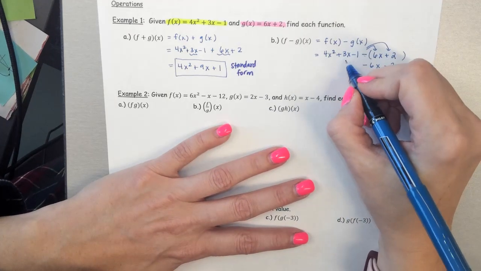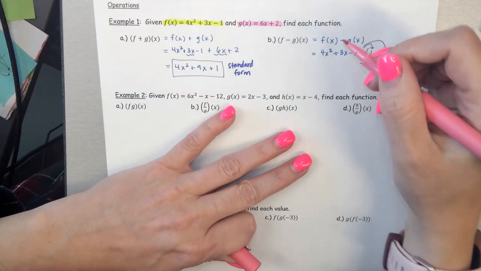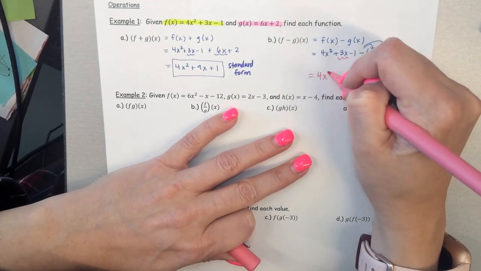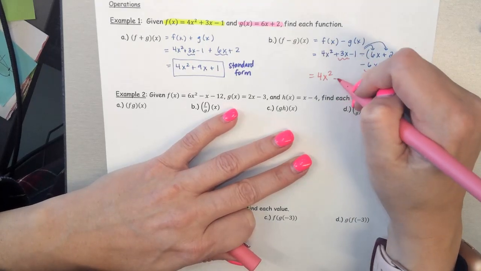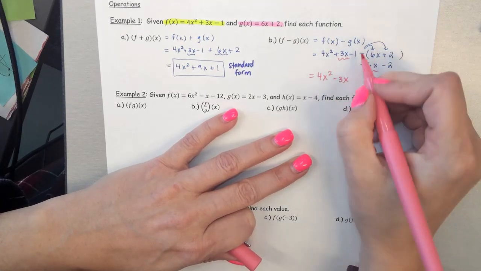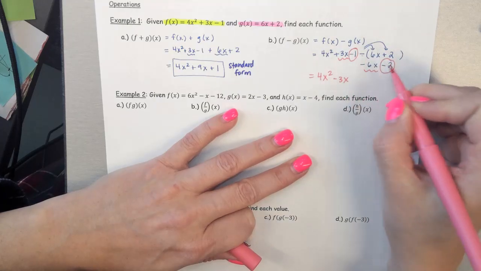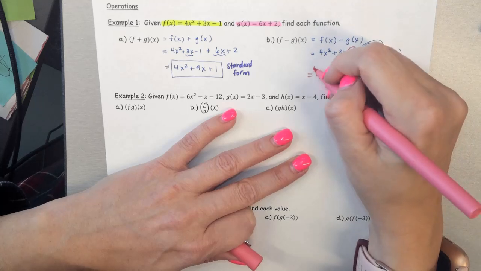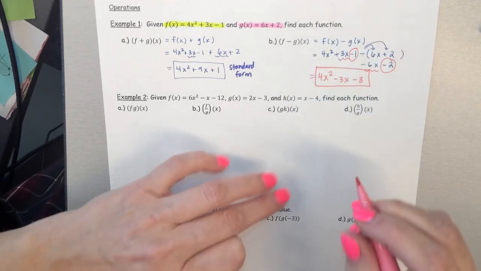And then instead of writing all of that out again, I usually just underline my like terms. So I have 4x squared, 3 minus 6 is going to be negative 3, and then negative 1 minus 2 is going to be negative 3. So that will be your final answer.